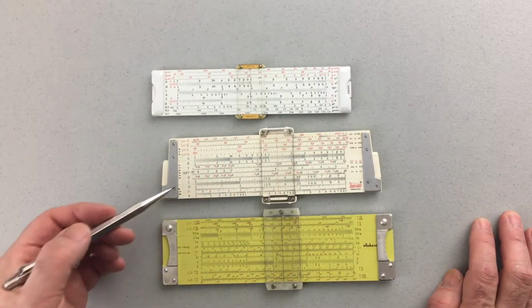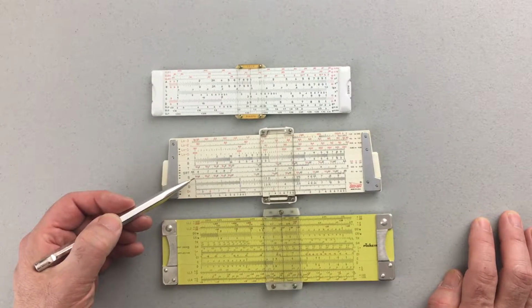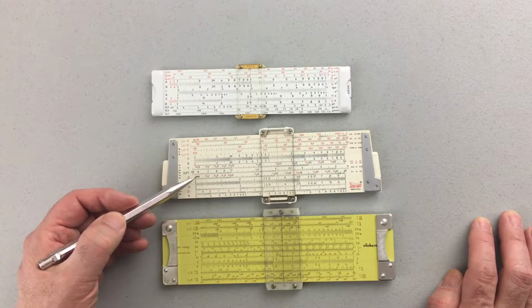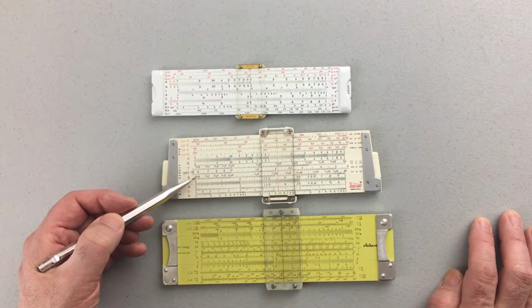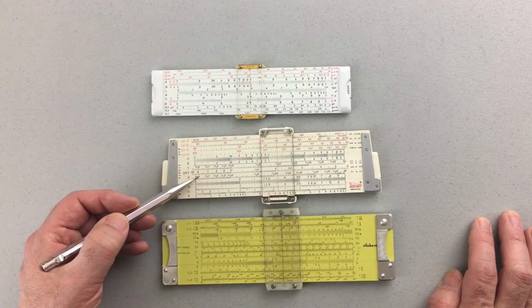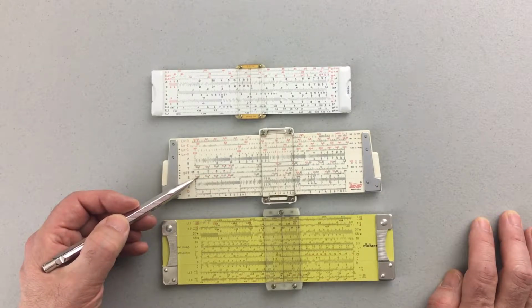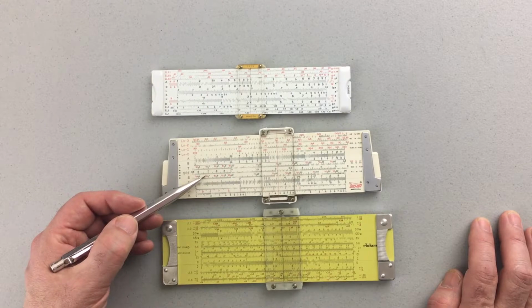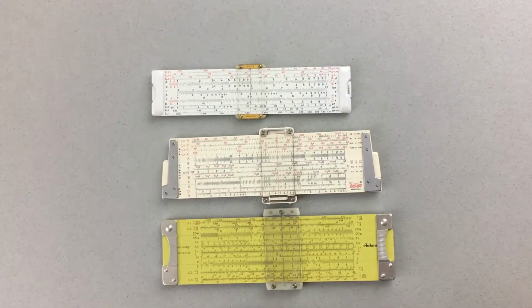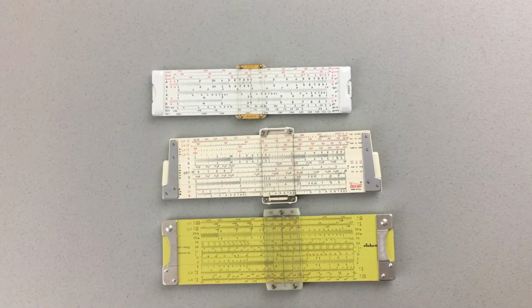Where they had sine and cosine, they put cosine in red, sine in black. So here, this is the cosine of 84, sine of 6, cosine 83, sine of 7, and so on.